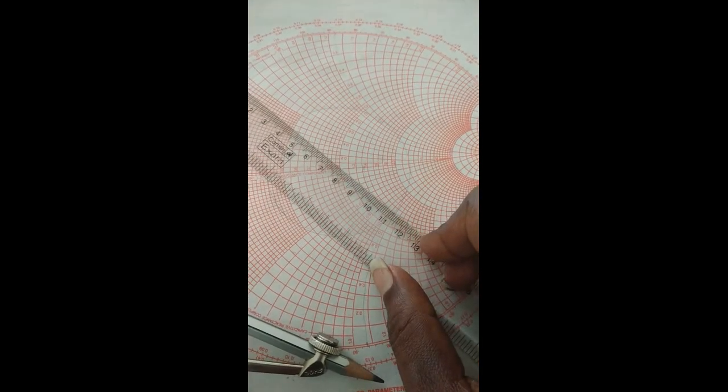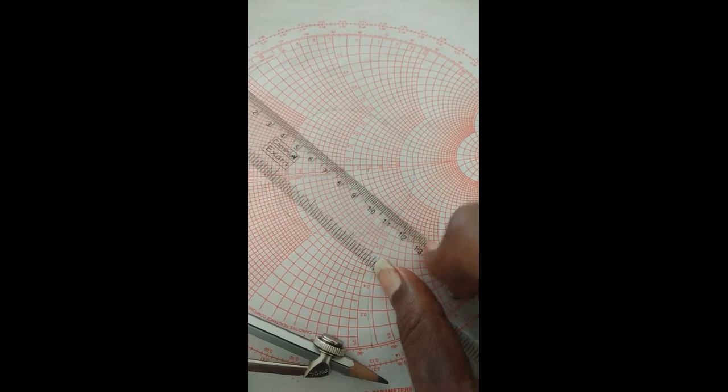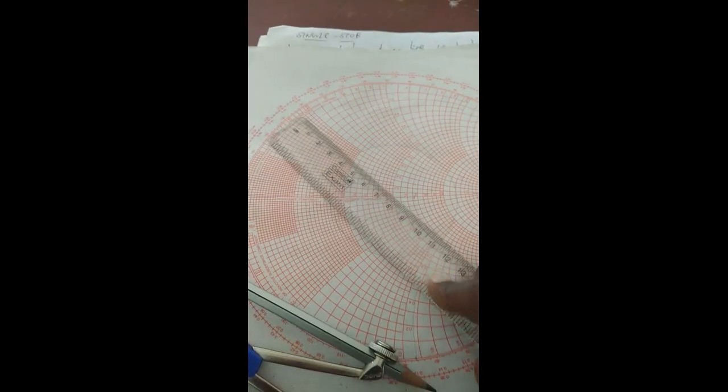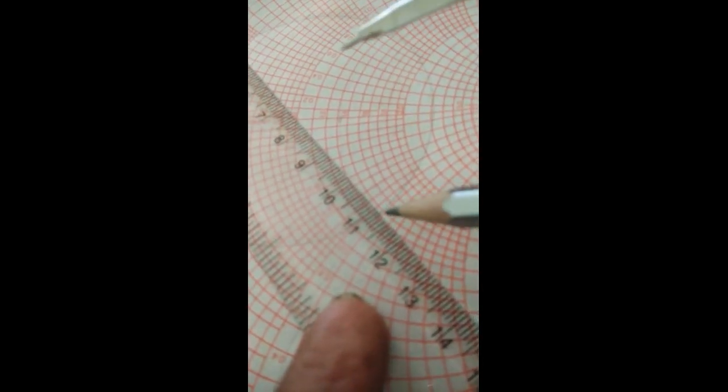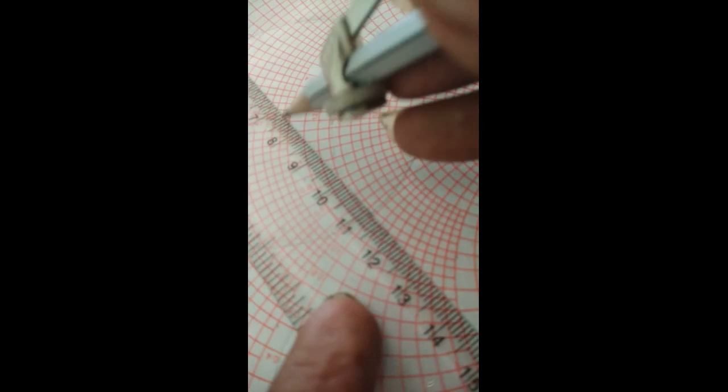ZL 1.0, and after that you have to draw a straight line. Okay, now do you understand? So listen to me very clearly. We have to draw a straight line. So I have just gone here. Have you seen? So after making this ZL 1.0 here, I will draw a straight line.